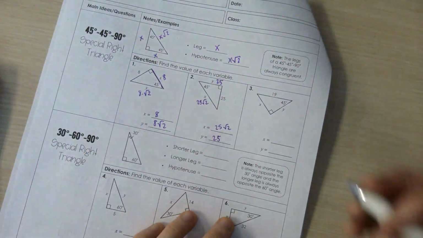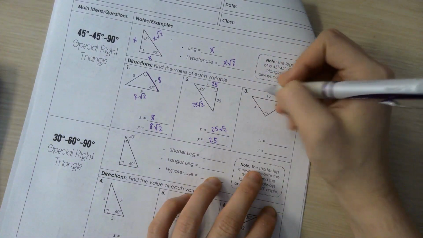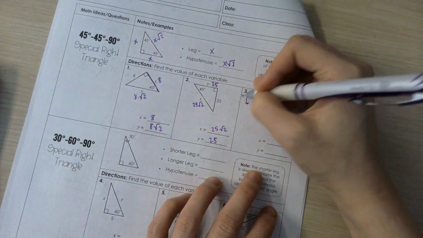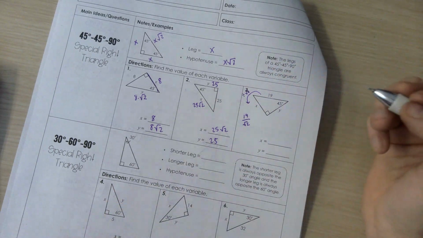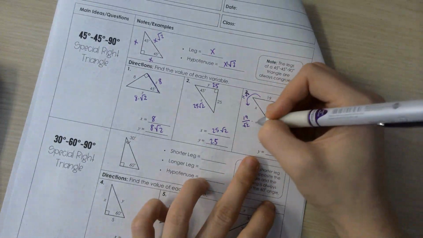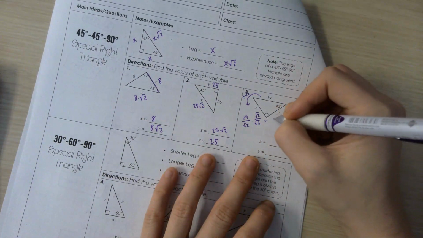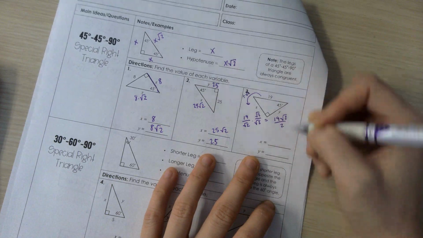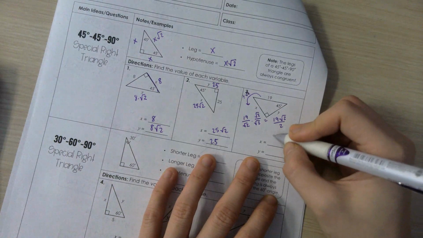This one's a little trickier. We know the hypotenuse, and to get to the leg, we have to divide by root 2. So 19 divided by root 2. But then we want to get rid of the radical on the bottom. So we multiply by 1, or root 2 over root 2. We get 19 root 2 over 2. And since both of the legs are the same in a 45, 45, 90 triangle, this is the answer for both of them.